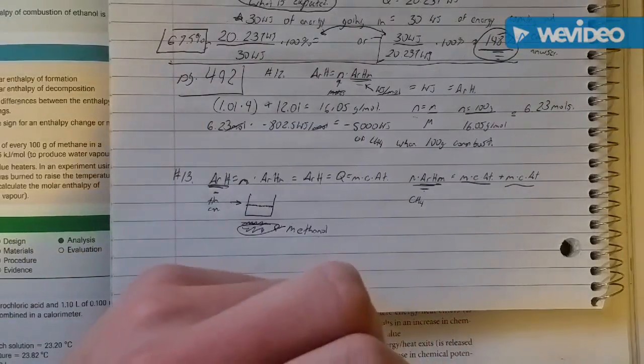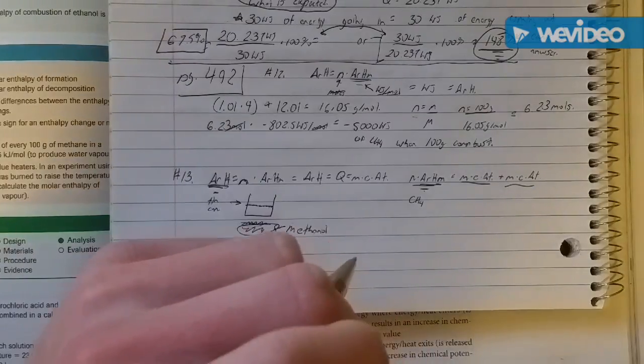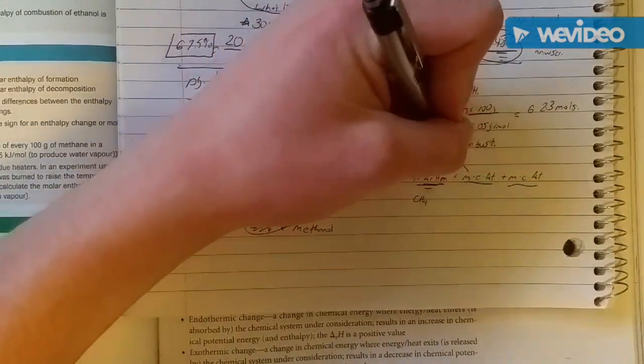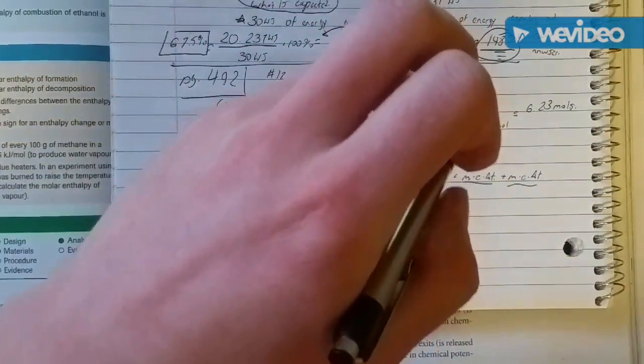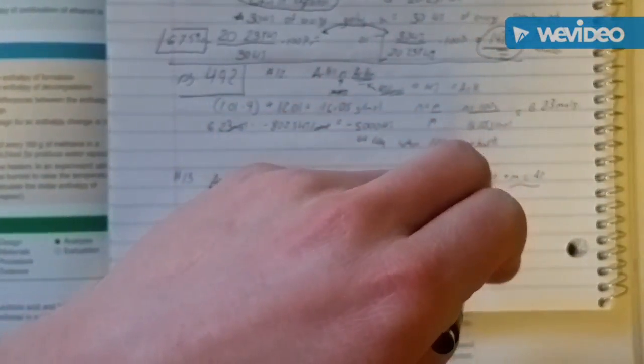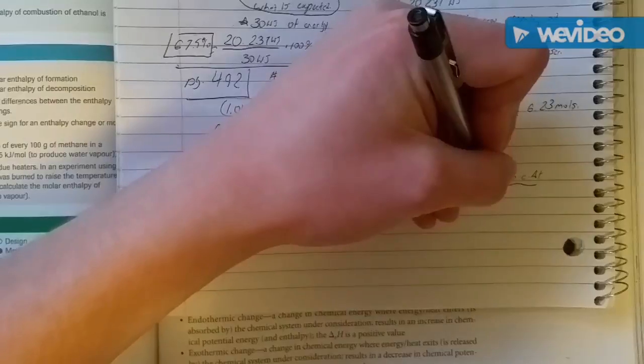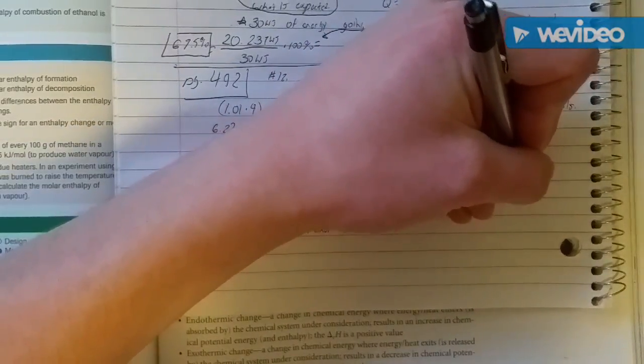There's no reaction, or it might be getting heated up by a reaction, like the combustion of methanol, but they are not undergoing a reaction. All they're undergoing is some kind of increase or decrease in heat. So we'd have water plus tin can.